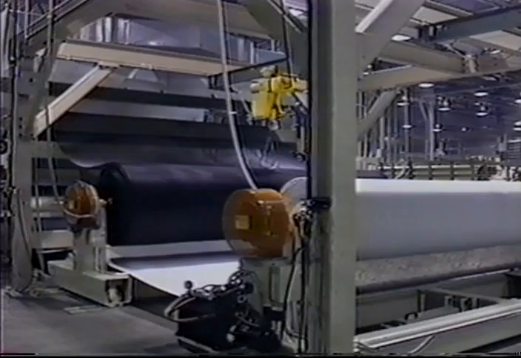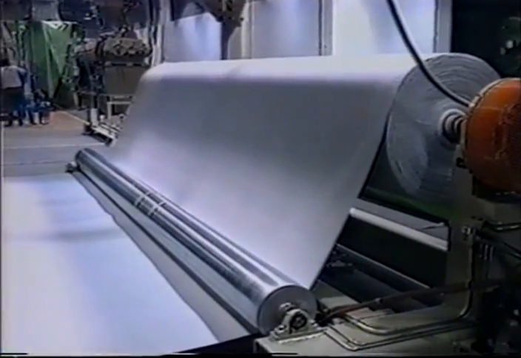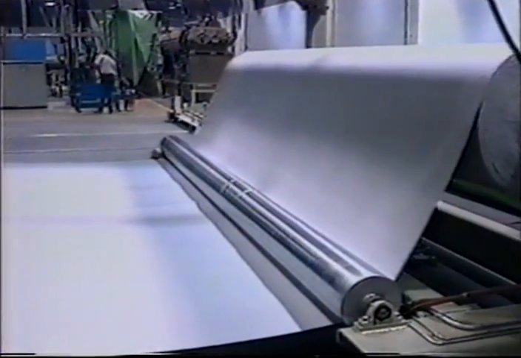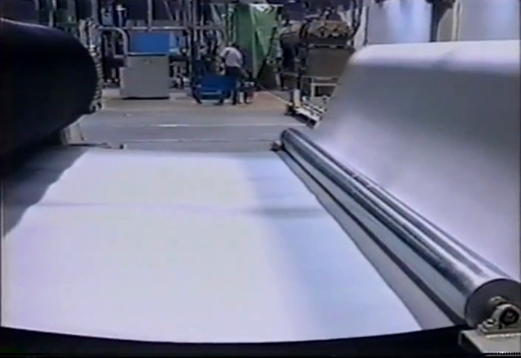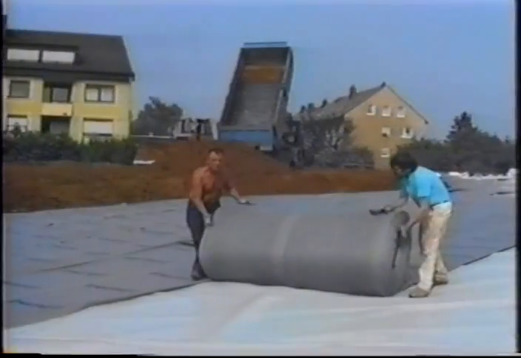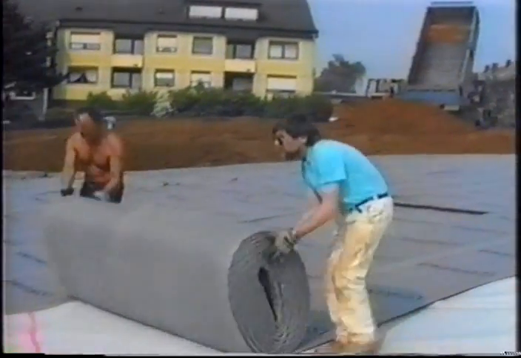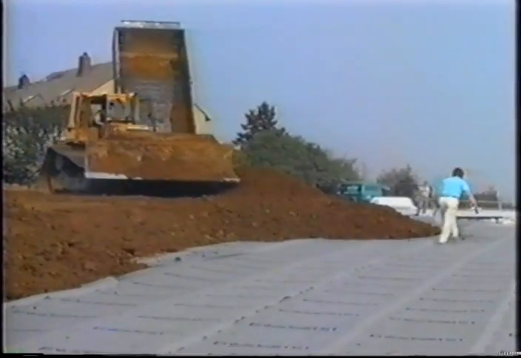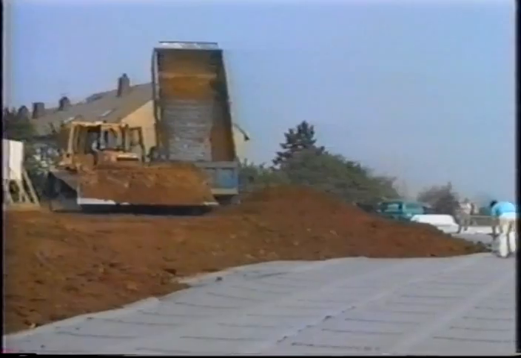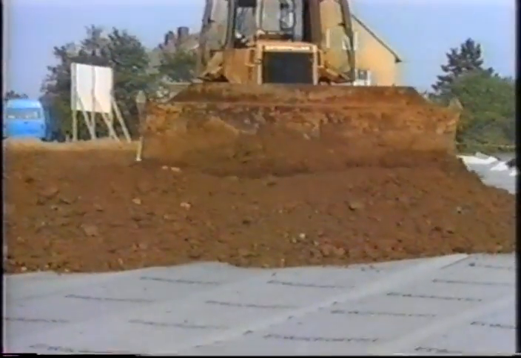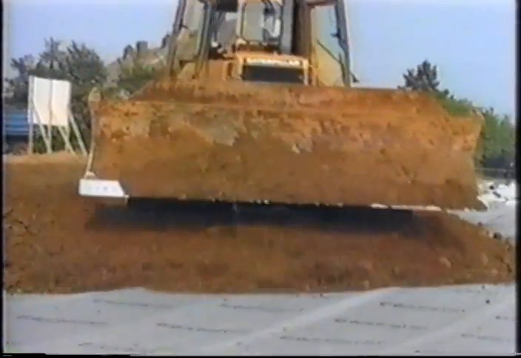Most geosynthetics used in civil engineering are made of extremely durable polymers and are highly resistant to chemical and biological degradation. However, geosynthetics can be sensitive to ultraviolet light, and good practice dictates exposure for a limited time only before they are covered, often called timely cover.